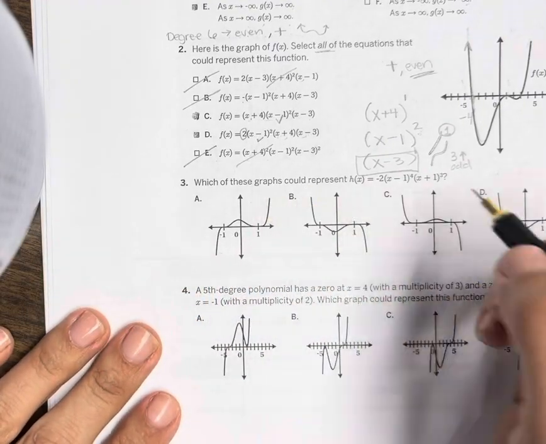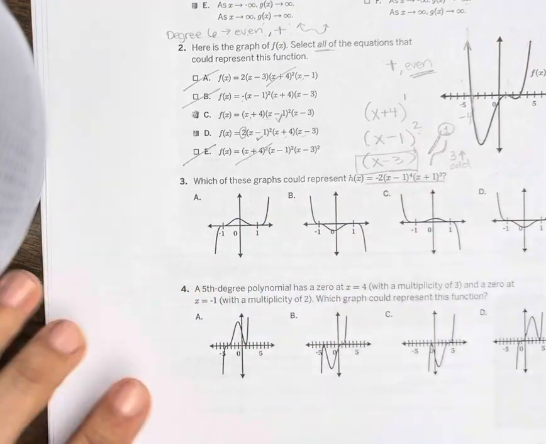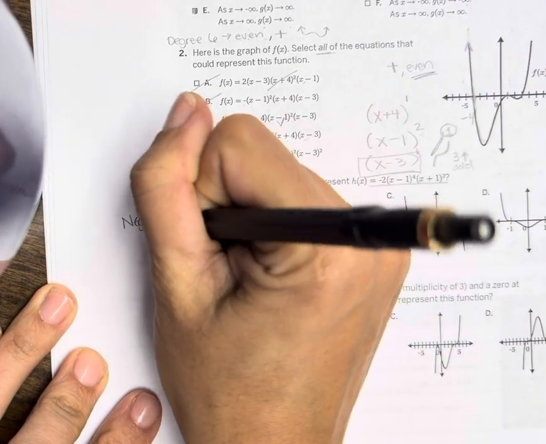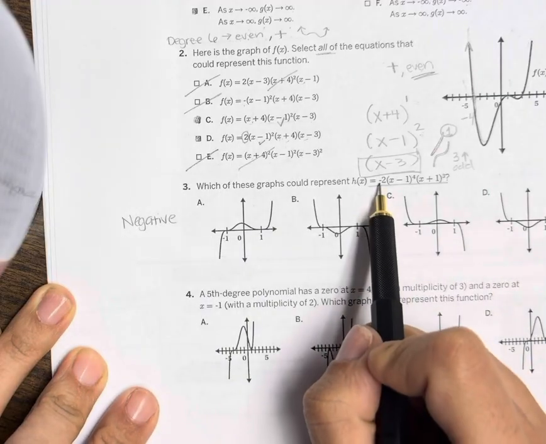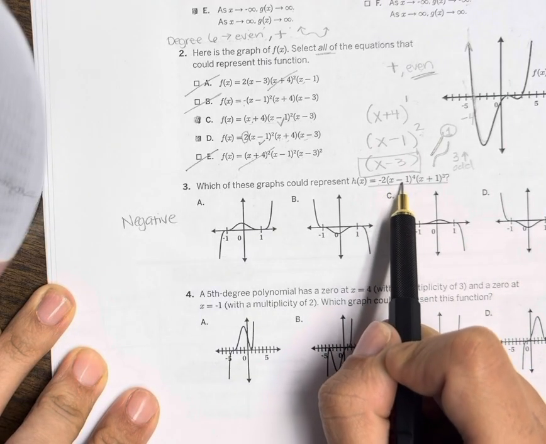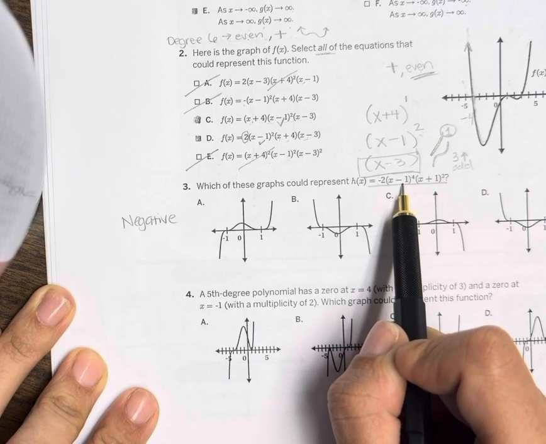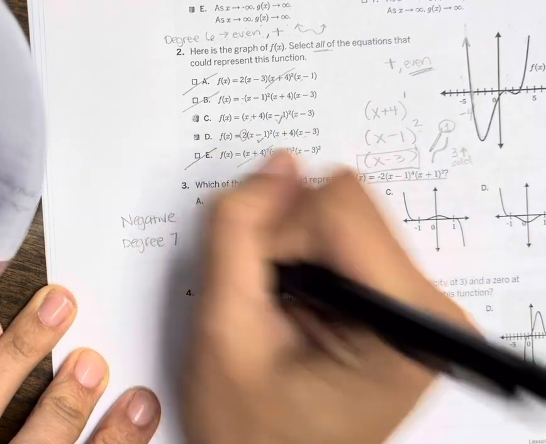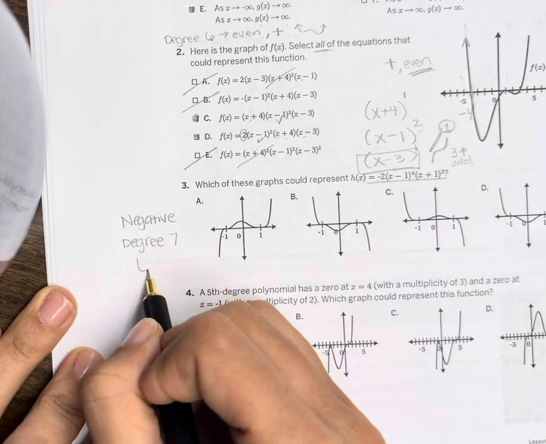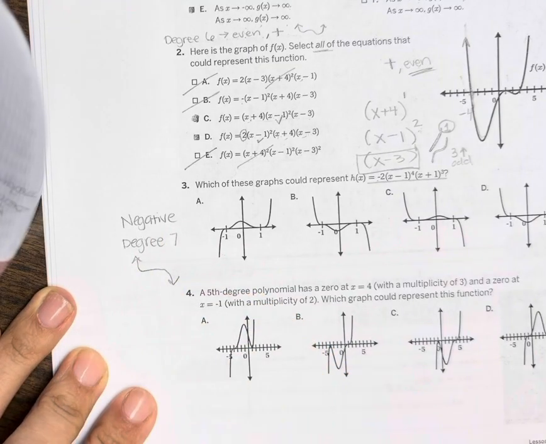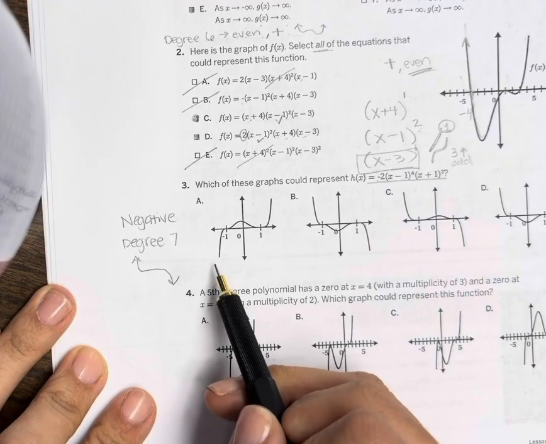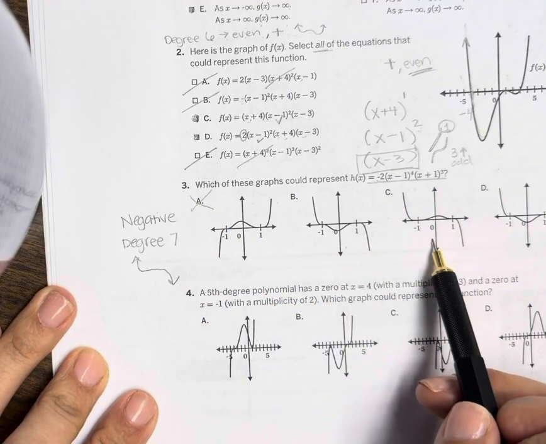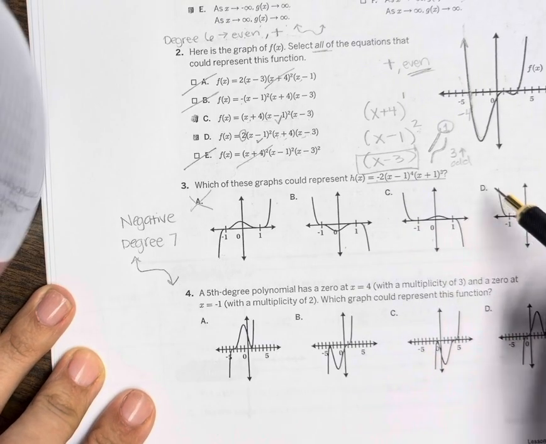Which of these could represent this guy? Let's go gather the information we need. Negative. Do you see how it's a negative right after that equal sign? It's negative. It's got a degree of 7. There's 4 x's here and 3 x's here. So degree is 7. A negative odd degree has that kind of end behavior. So up and down. This is down and up. That one's out. Up and down. All right. Up and down. Okay. Up and up. Not okay.